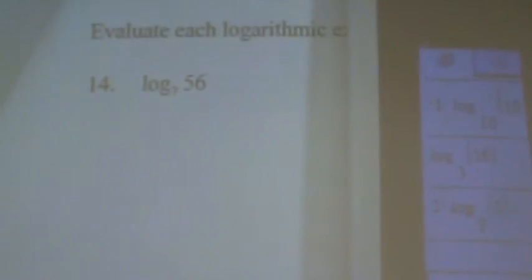So now the next 2 questions are calculator questions. How do you figure out the log of 56 base 7? Well, you're going to type it in your calculator. If you've got the Inspire, you just hit the 7 and then the 56. Tell me what you get for an answer.